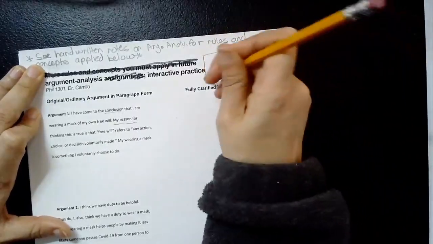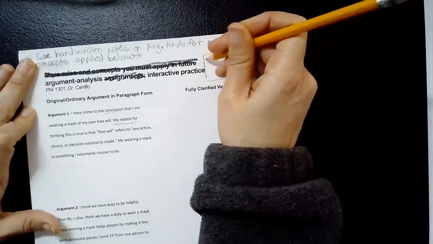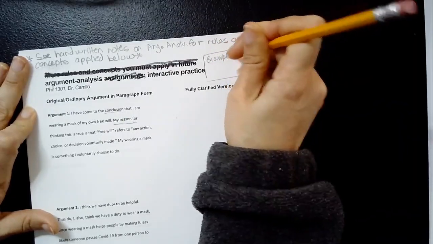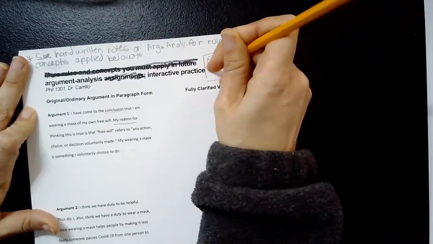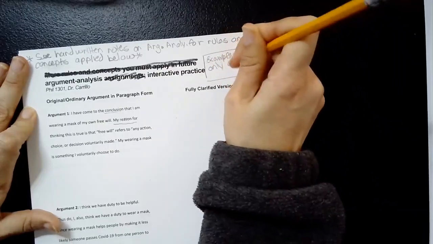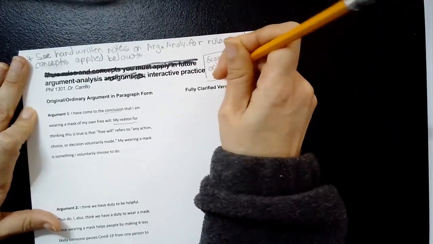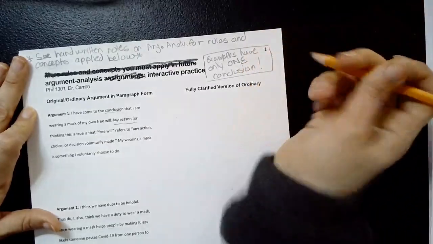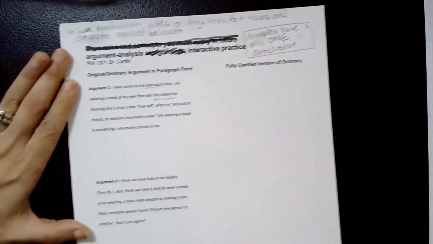So at the top of this page, let's say in a box, examples in this document have only one conclusion. Okay, they're what we call simple arguments. We'll get a more formal introduction to that later, but in the near future.